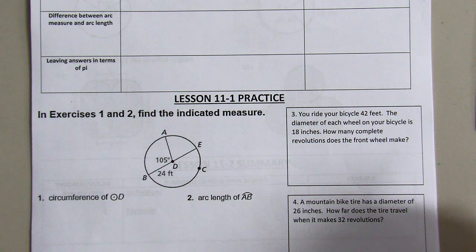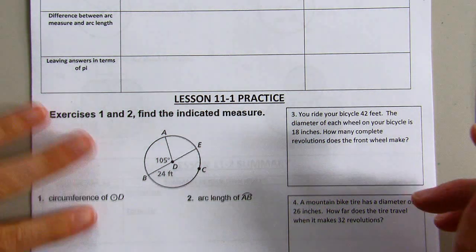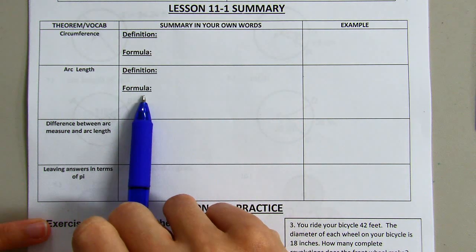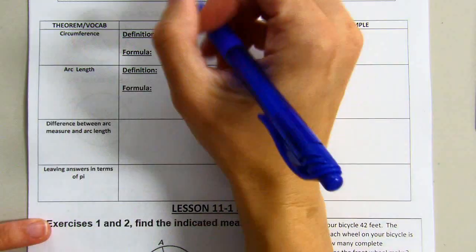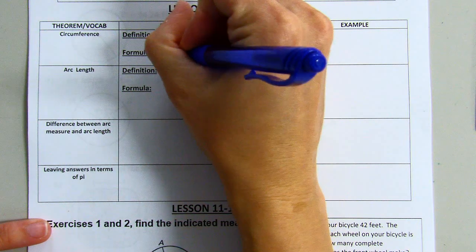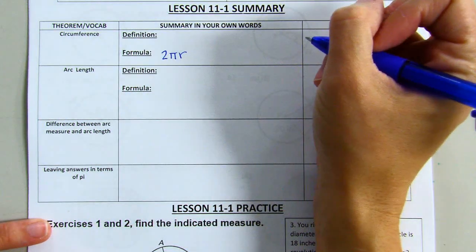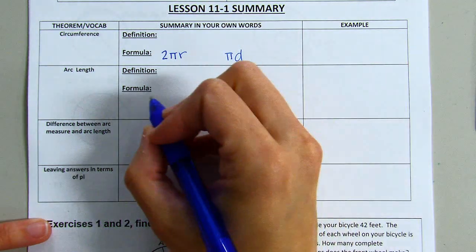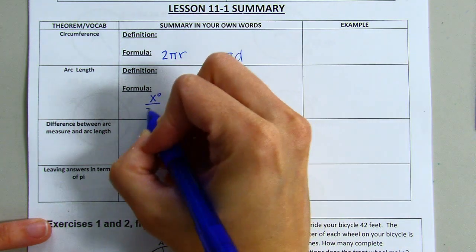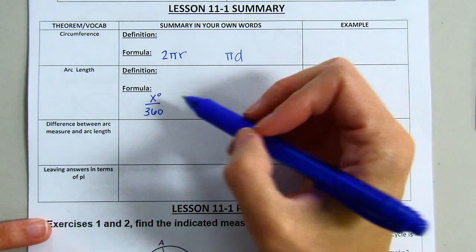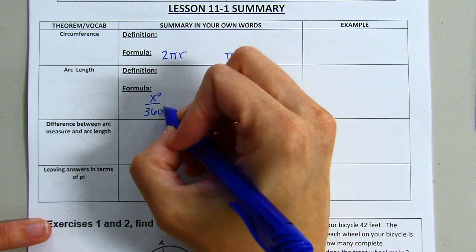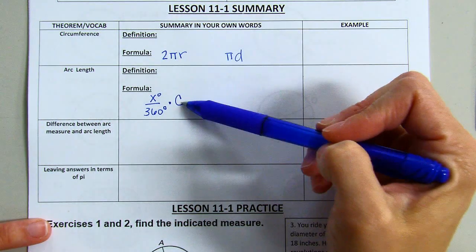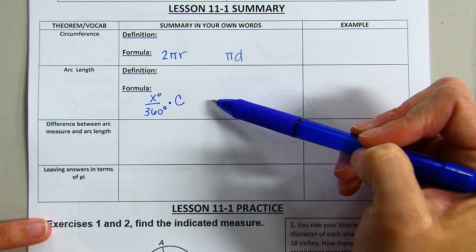Okay, we're going to go over section 11.1. In 11.1, we dealt with circumference and we dealt with arc length. Now, circumference is on your reference sheet. Remember, we can either use the formula 2 pi r or pi times d. And then for arc length, we do the fraction of the circle with the degrees on the top over 360 times our circumference. And you can either use the 2 pi r or the pi d.